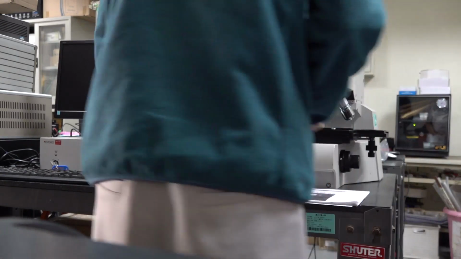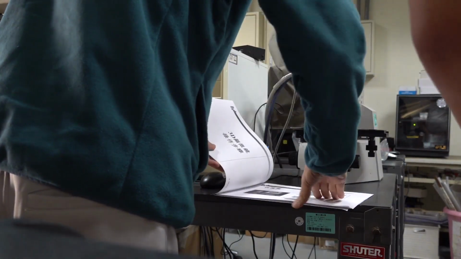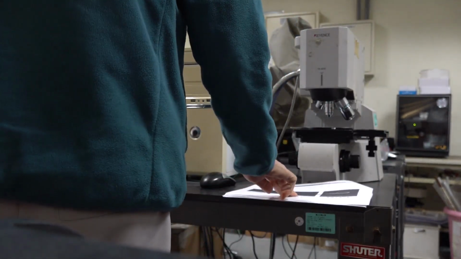So we follow the manual. So first we turn on the Keyence controller.